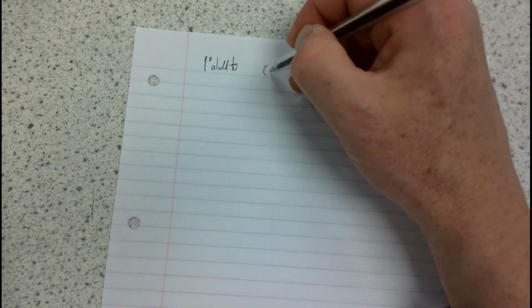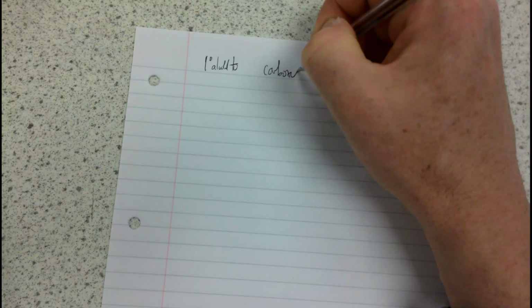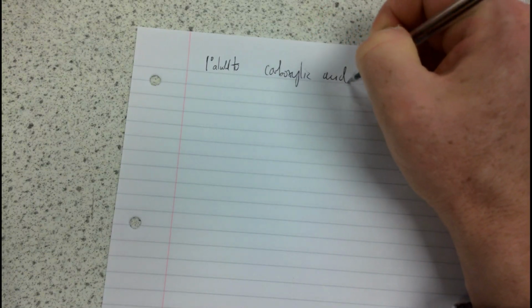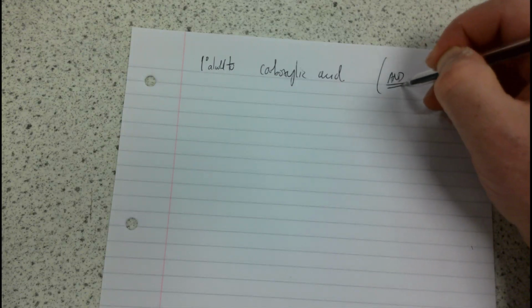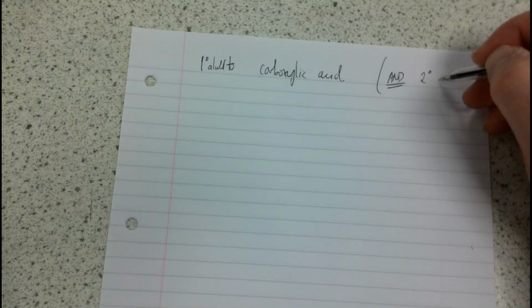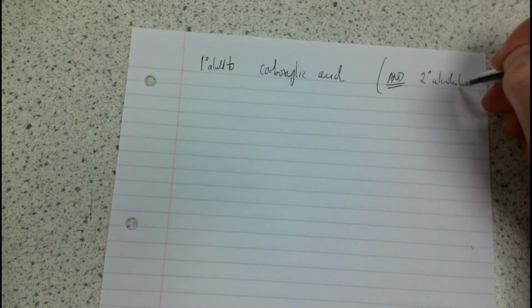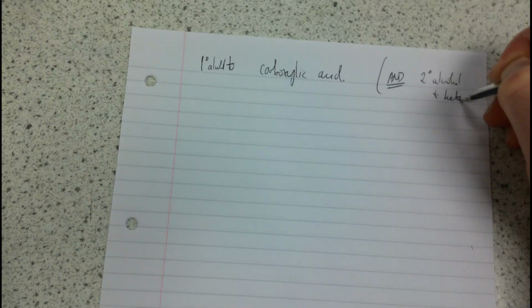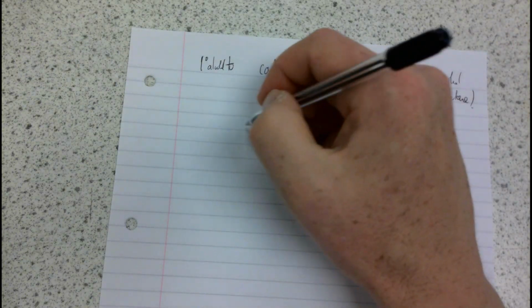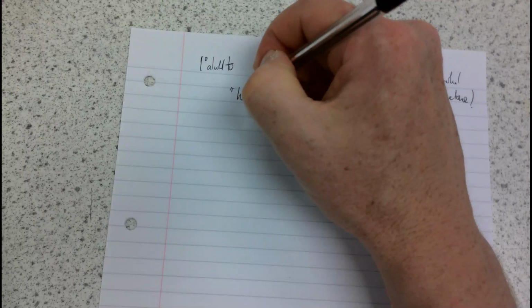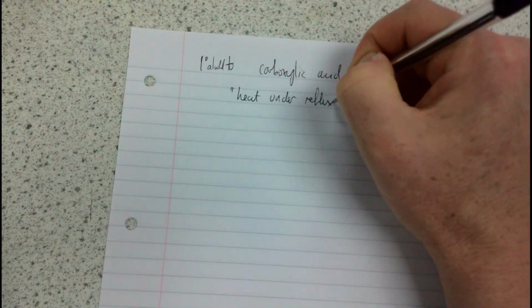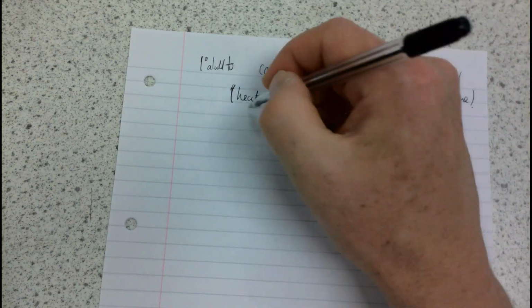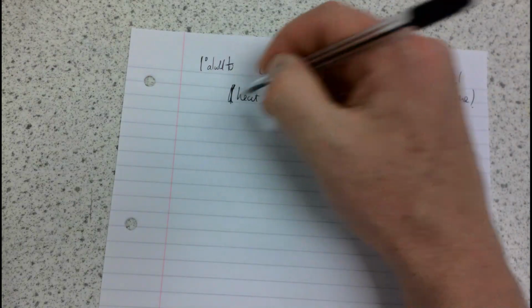That says primary alcohol, sorry you can't read it, to carboxylic acid. Primary alcohol to carboxylic acid, and this exact same method works for secondary alcohol to ketone. The same thing. What you do here is a process called heat under reflux. Heat under reflux. You need to know that exact expression, those exact words.